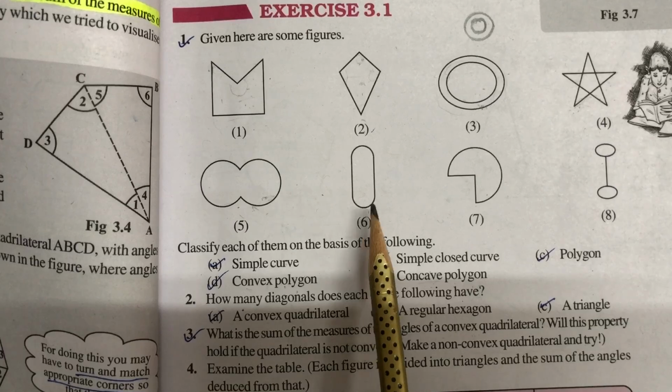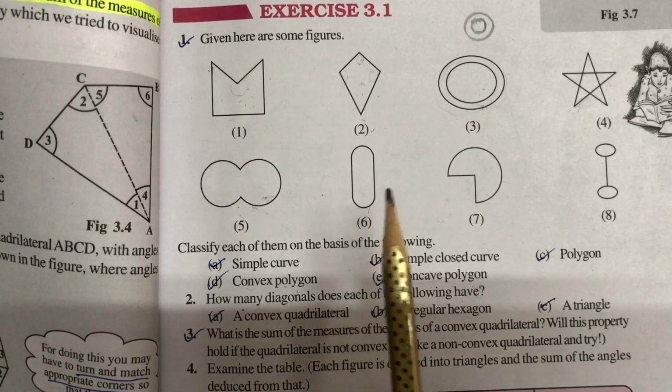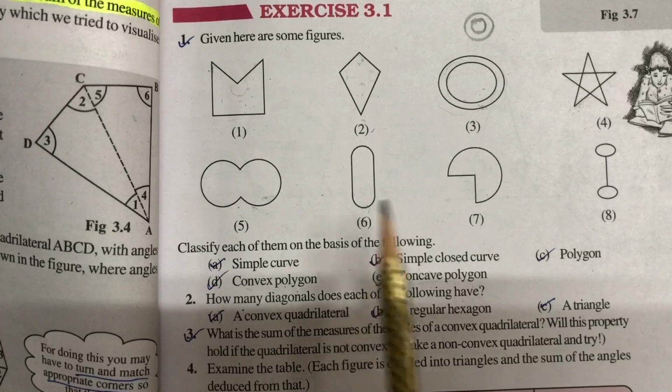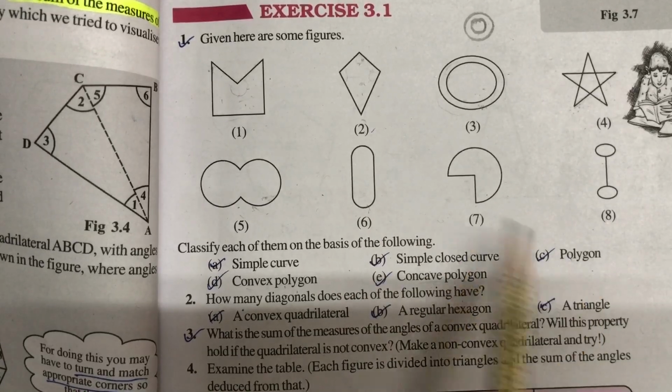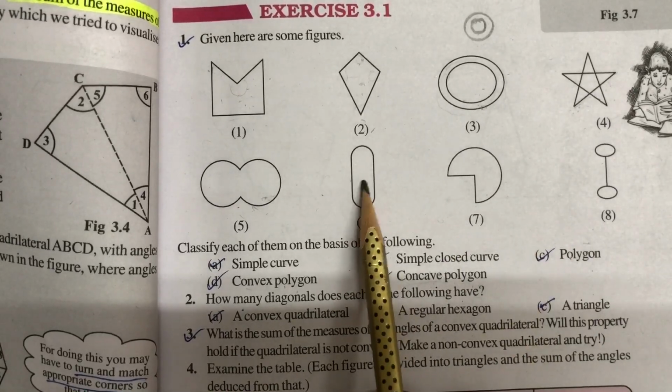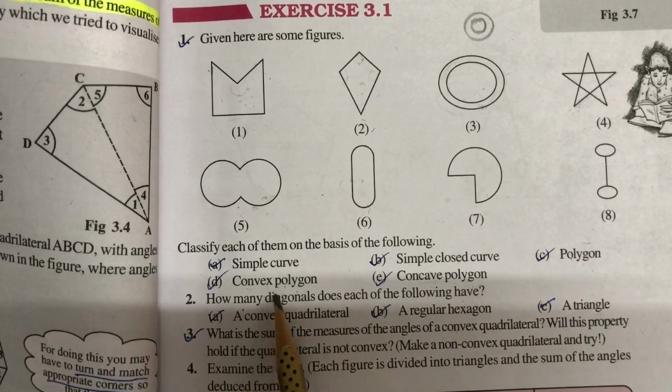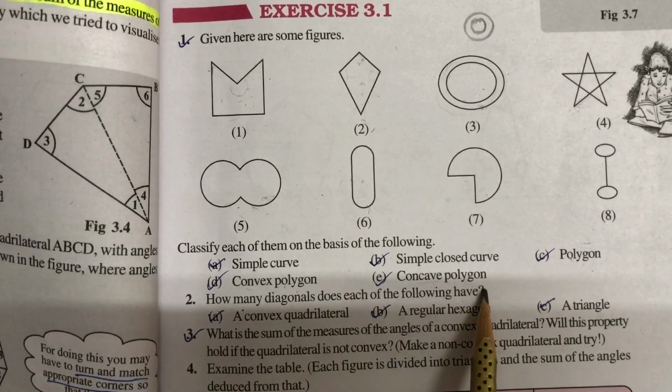Is this a simple curve? Yeah, it is a simple curve. It is also a simple closed curve because it starts and ends at the same point. But it is not a polygon. Since it is not a polygon, it is not made up of only line segments. So since it is not a polygon, it is not a convex or concave polygon.